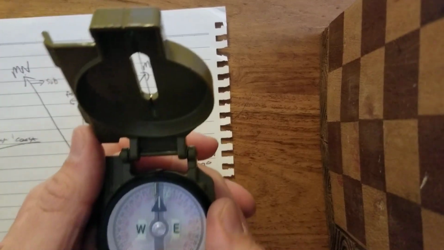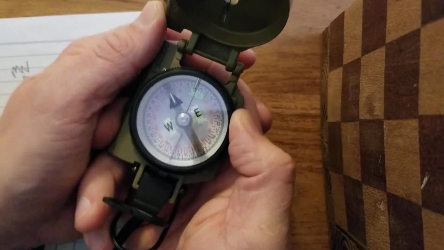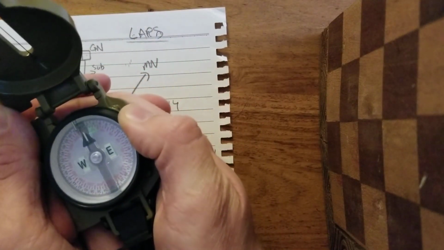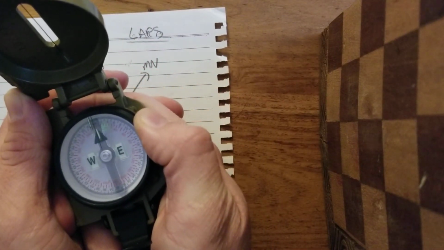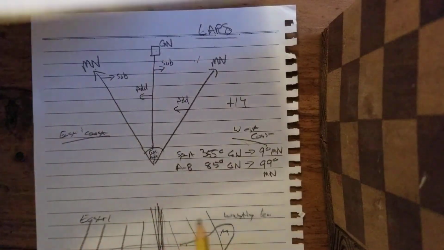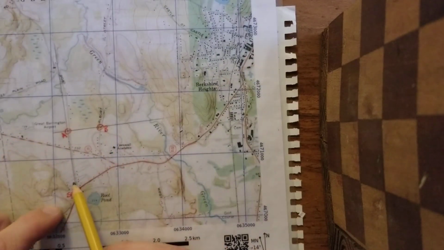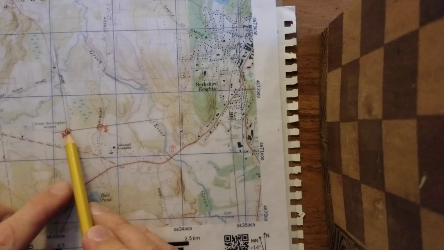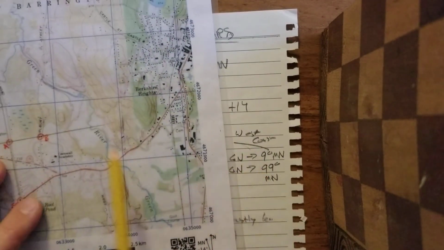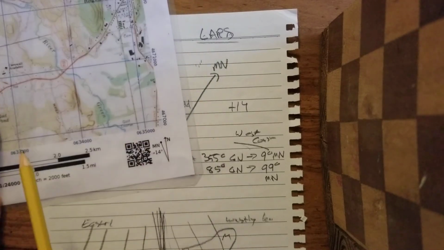If I ever walk and I'm out of line, that's why you want to check pretty often. I want to make sure I'm orienting my body, not just the compass, to get back in line so I know I'm going to that degree of travel that I need to get to my next point. So 9 degrees is going to be my compass setting to get to point A. And then I'm going to be doing 99 degrees to go to point B.